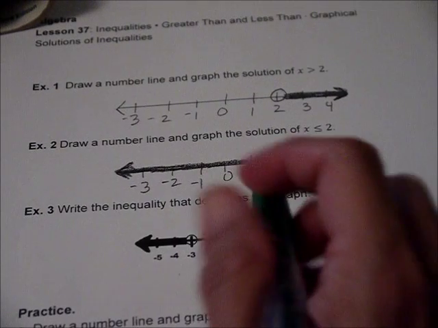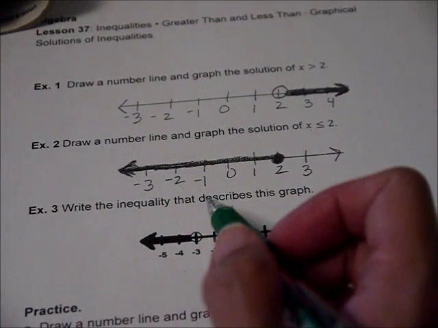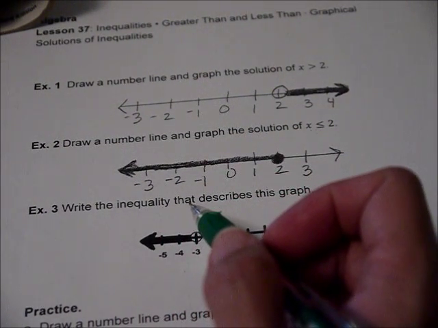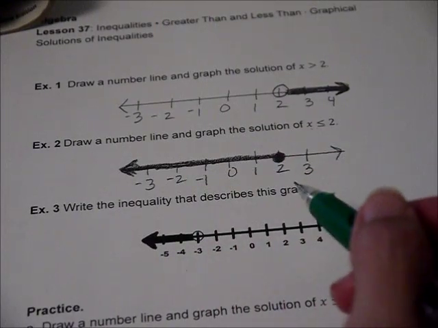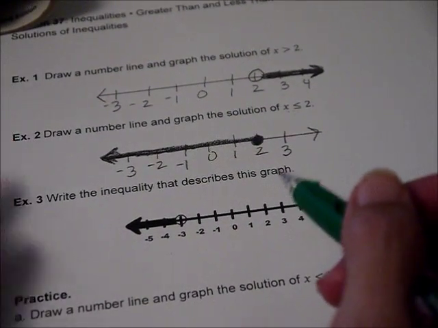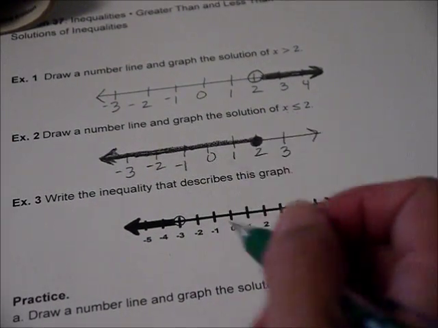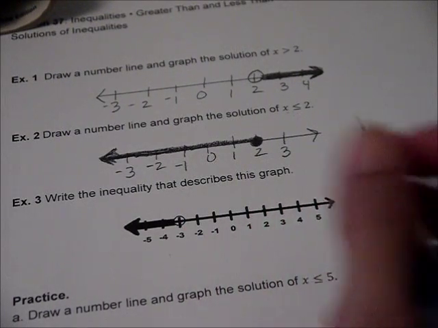So now let's look at this. It says write the inequality. Now in the book they give you some definitions and stuff, and I recommend that you look at that. I'm just doing the examples today. Write the inequality that describes this graph.